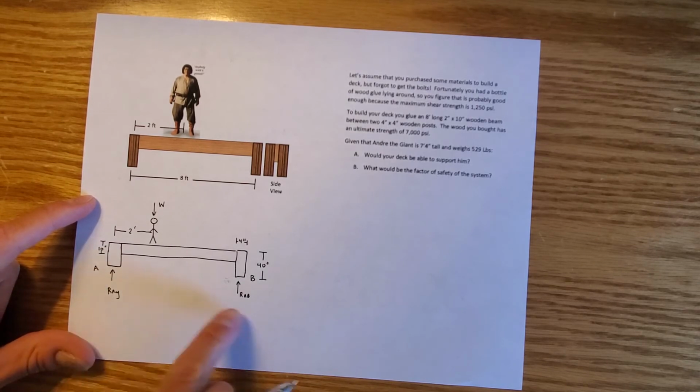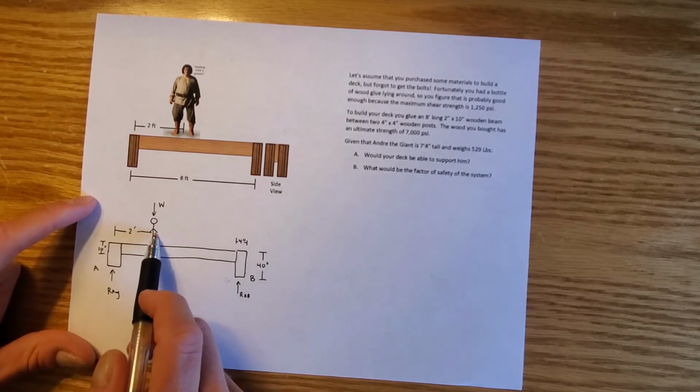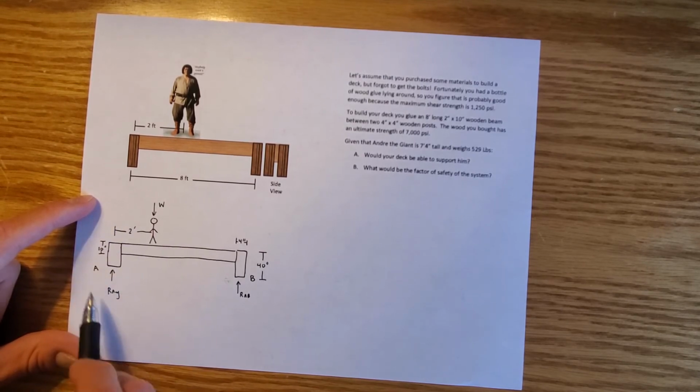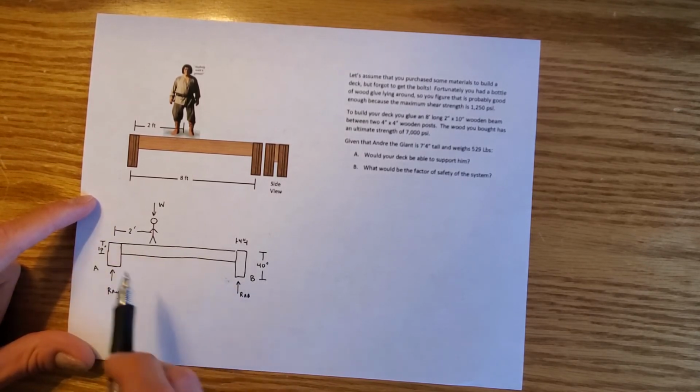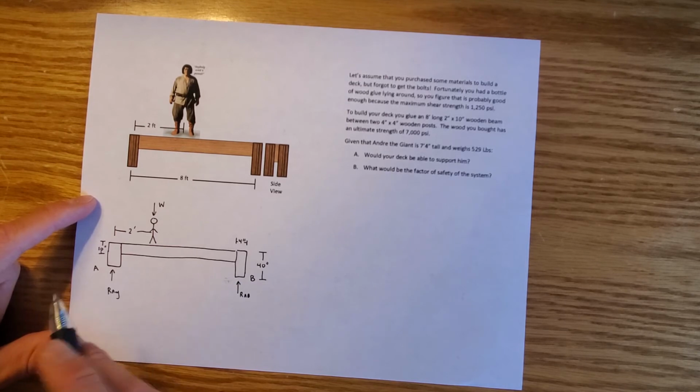Now, just by looking at this, we can already tell that RAY is going to be the limiting factor, and that this point right here is going to experience more of the weight. If Andre the Giant stood directly over here, this RAY would take all of his weight, and RAB would take none. So the closer he is to RAY, the more this takes. Therefore, RAY will be our limiting factor and what we need to solve for first.